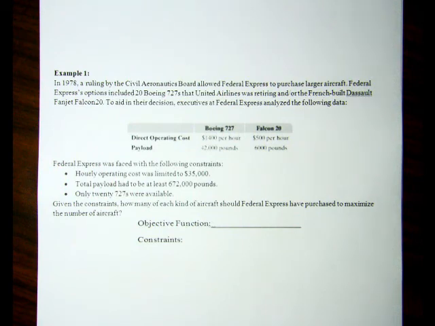Example 1 states, in 1978, a ruling by the Civil Aeronautics Board allowed Federal Express to purchase larger aircraft. Federal Express's options included 20 Boeing 727s that United Airlines was retiring, and or the French-built Dassault Fanjet Falcon 20.